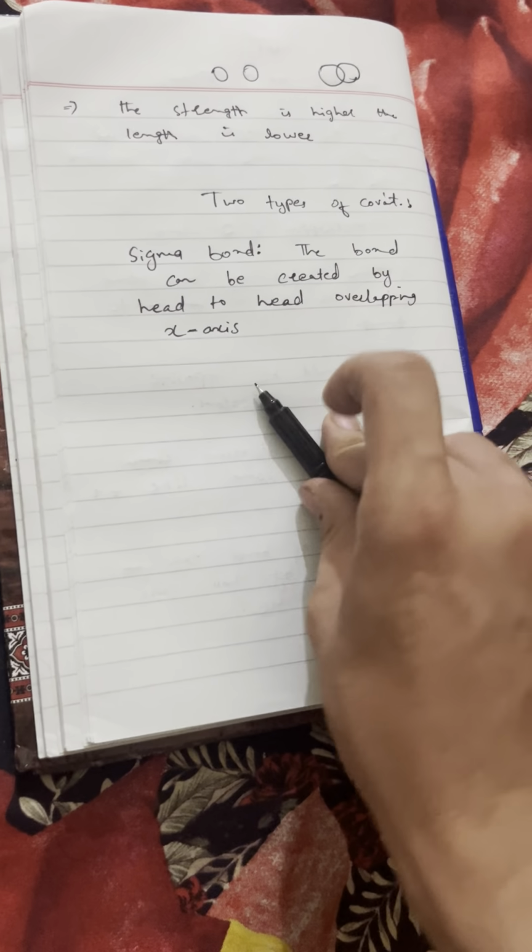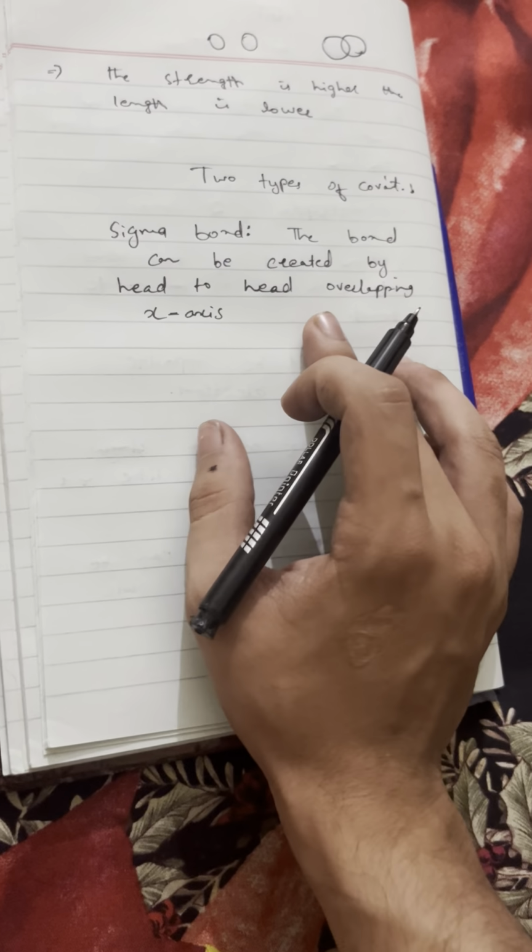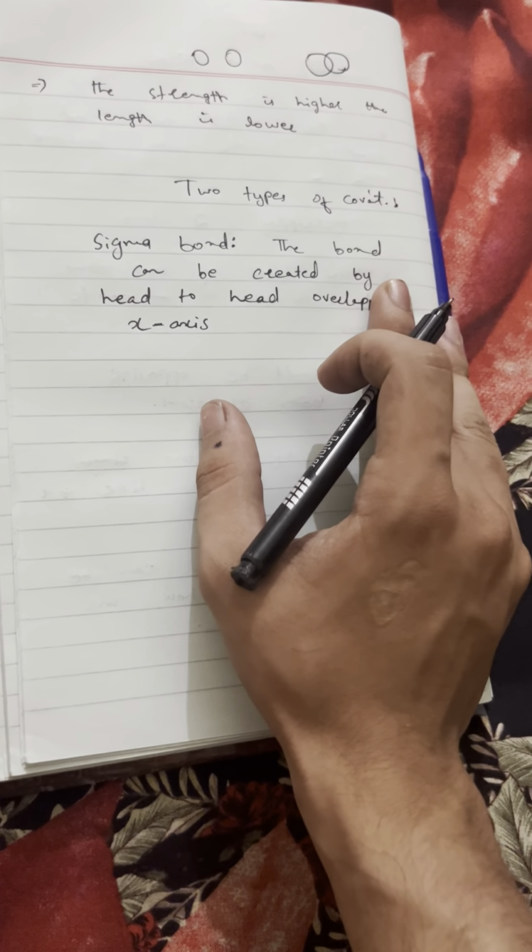So the sigma bond is head to head overlapping.